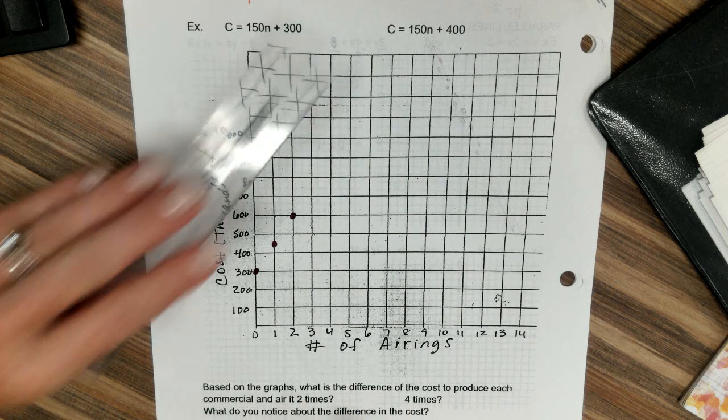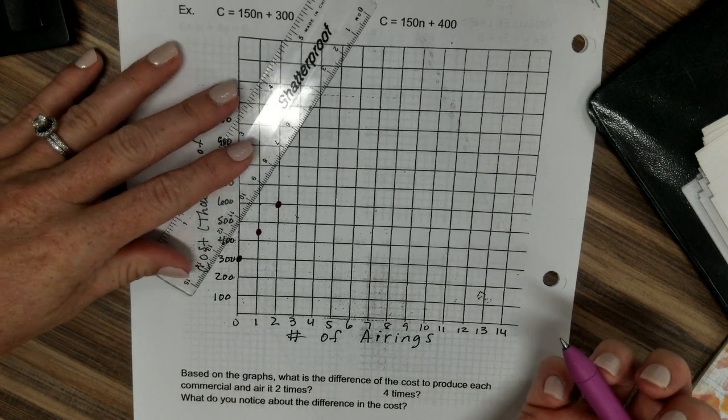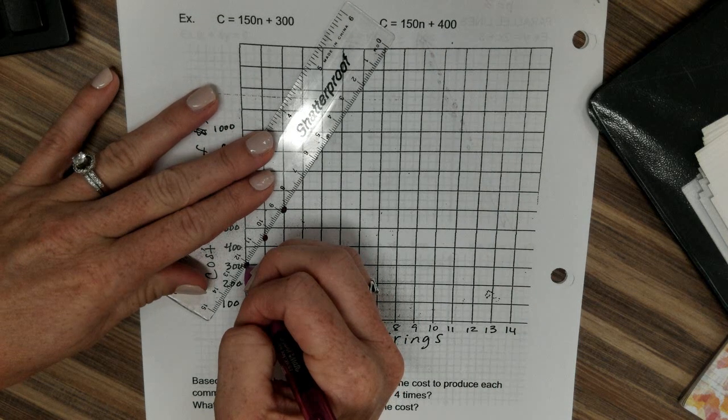And I'm going to connect it. It's going to be a ray, because we're talking about number of TV airings and thousands of dollars. So we can't have negatives.